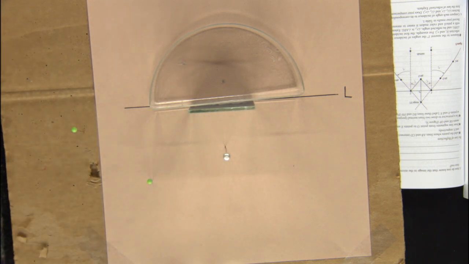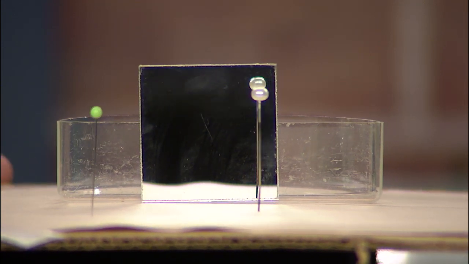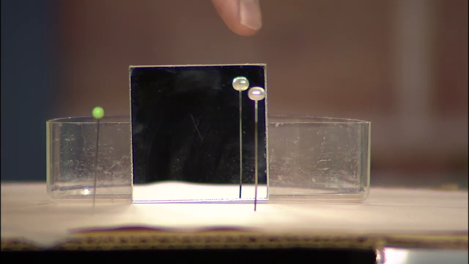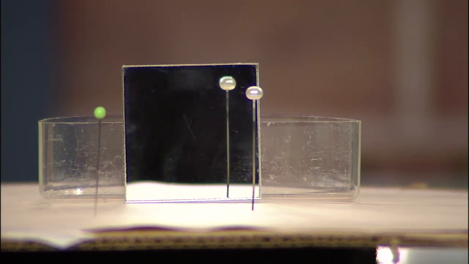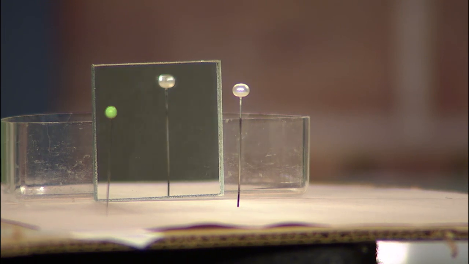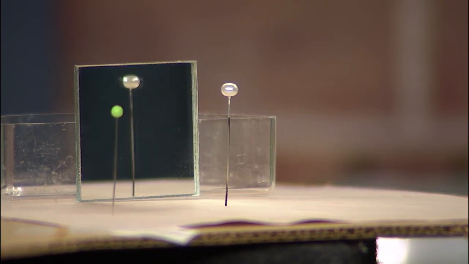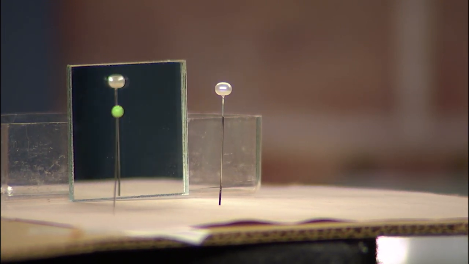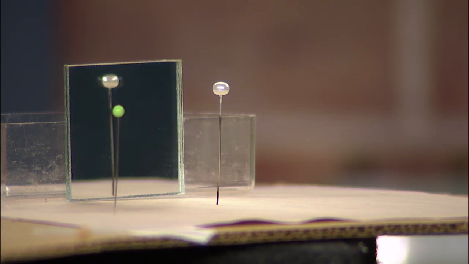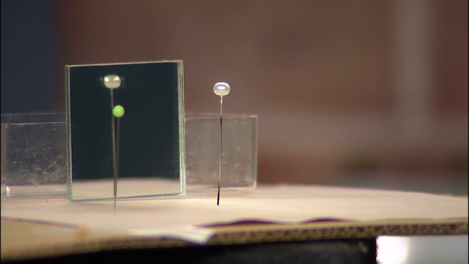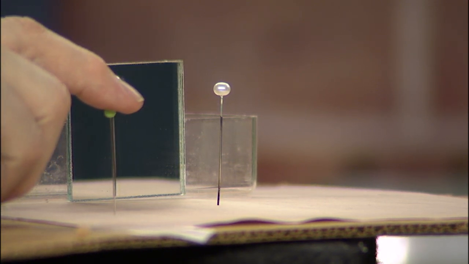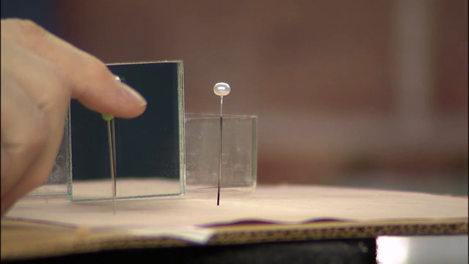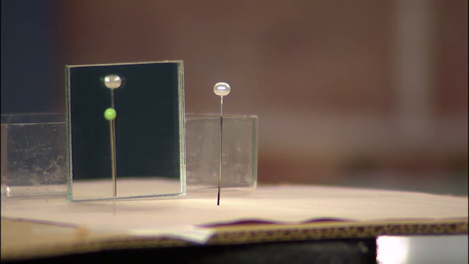Now you can see here's the object and then there's the image in the mirror. What I want to do is get the green pin lined up with the image in the mirror, not the top of the pin, but the base of the pin. See how I'm getting the base to touch? I don't care about the top. This one might be a little crooked, but the base is what's important. So I have those lined up.